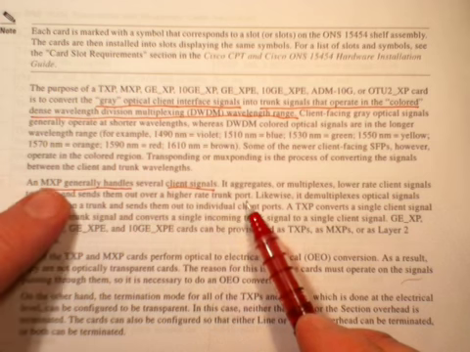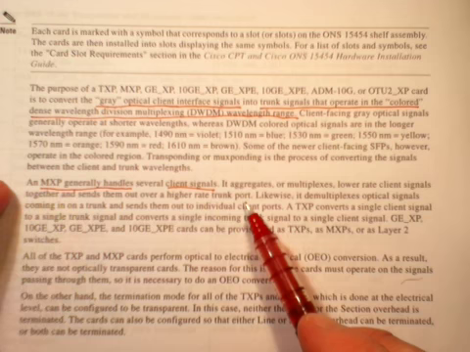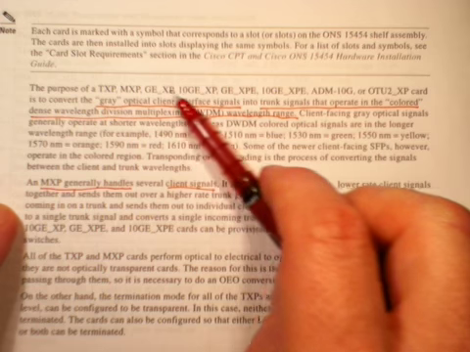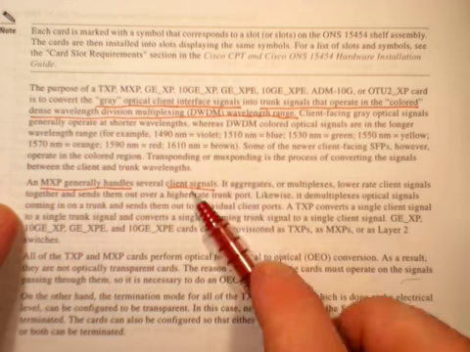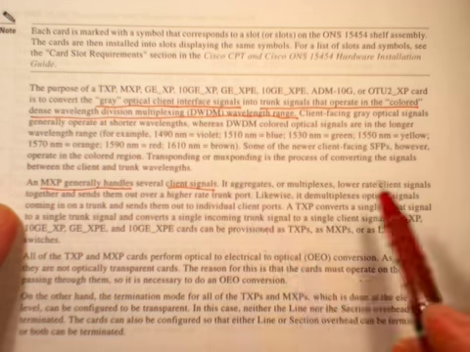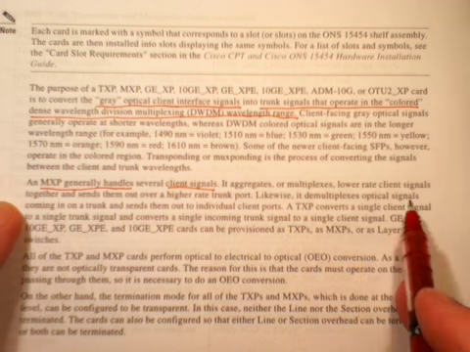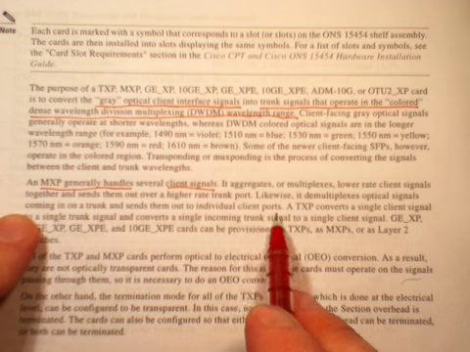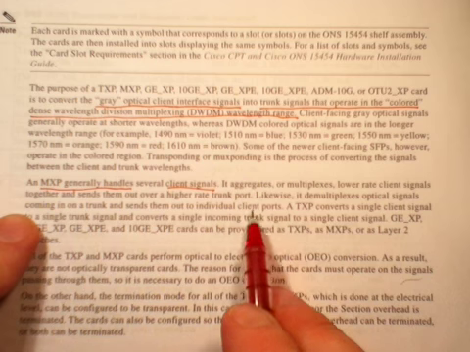It may be taking multiple OC3s and turning them into an OC12 on a SONET system, for example. And so these client interface signals are generally going to be something like a SONET optical signal. It also demultiplexes optical signals coming in on a trunk and sends them out to the individual client ports. So it goes both ways.